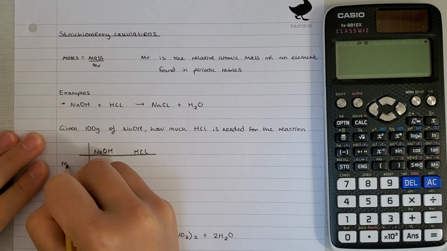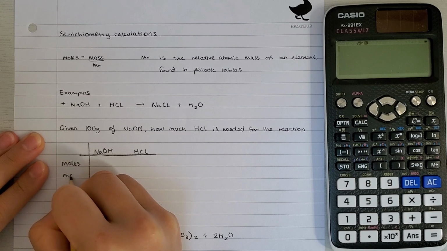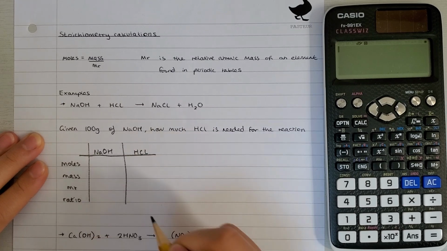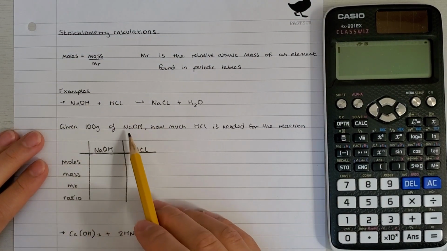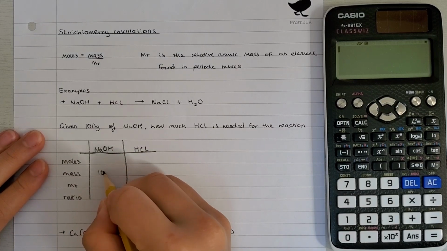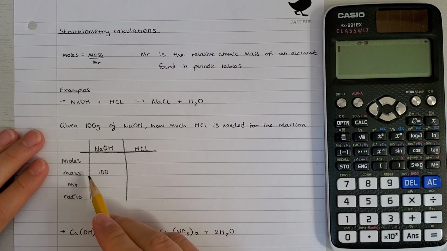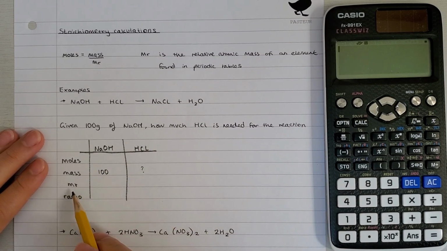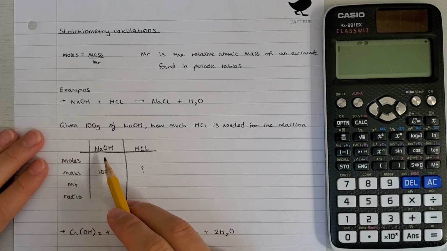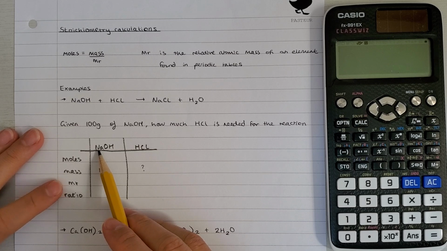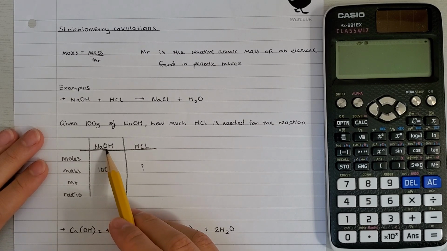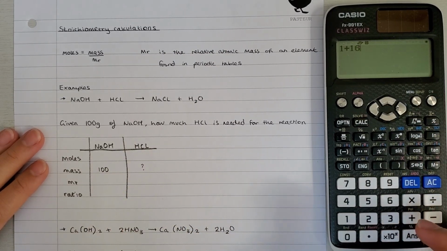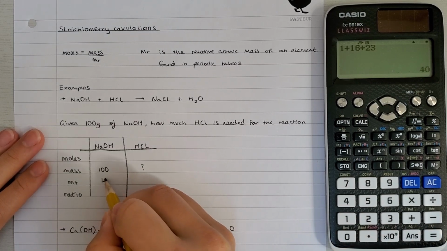we have moles, mass, MR and ratio. We're given 100 grams of sodium hydroxide, so 100, and we need to calculate how much HCl is needed for the reaction. We can calculate the MRs from the periodic table. The MR of sodium is 23, the MR of oxygen is 16, and the MR of hydrogen is 1. If we add them all together, we get an MR of 40.